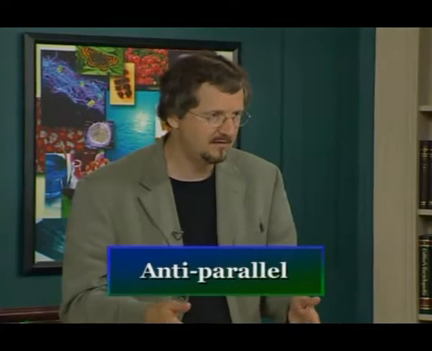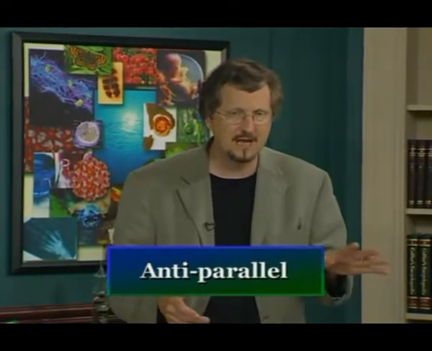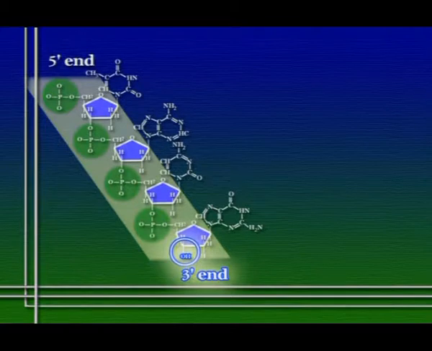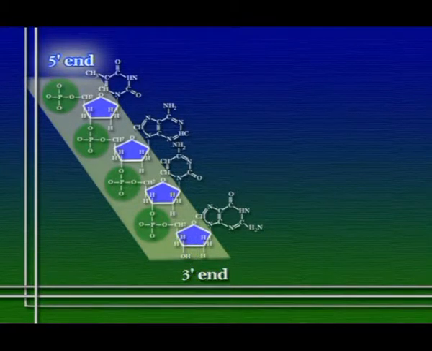Now, another thing they realized, I'll just mention in passing because this will become important later in our discussion when we talk about replication, is that the two strands of DNA that form this double helix are running in different directions. They're what we call anti-parallel. Remember, I said last time that a DNA polymer is a polarized molecule, and we can define that polarity by talking about the 3' end and the 5' end. The 3' end has an open 3 carbon on that sugar, number 3 carbon, which has a little OH, hydroxyl group added to it, and the 5' end has the phosphate group attached to it.